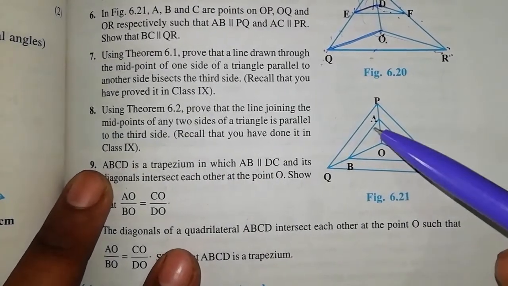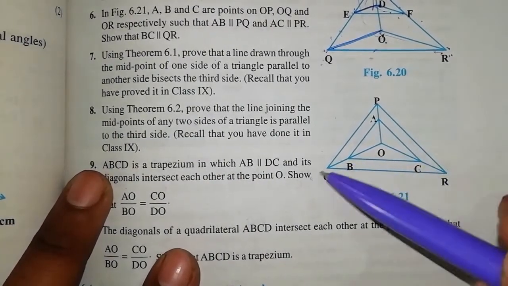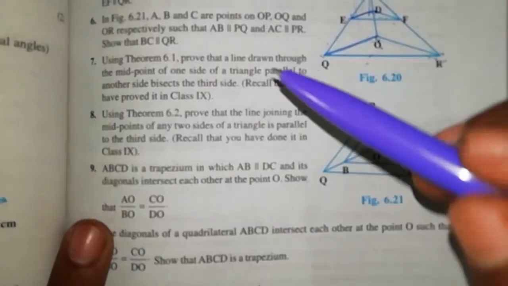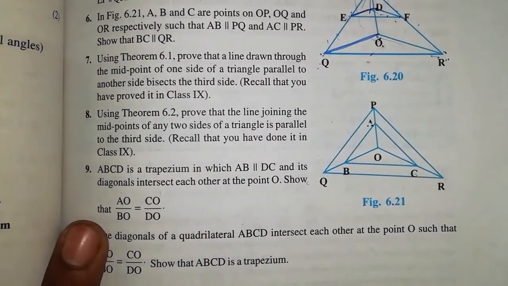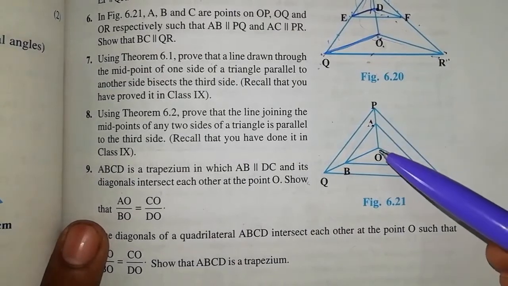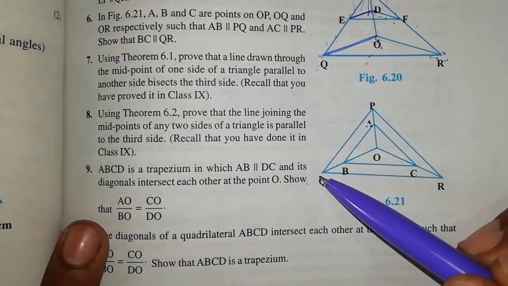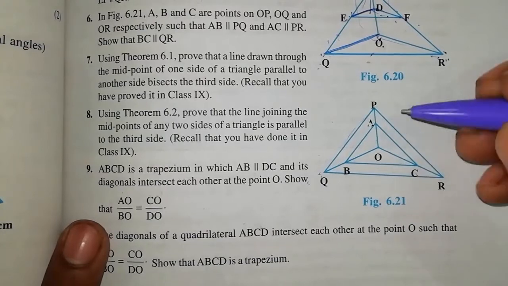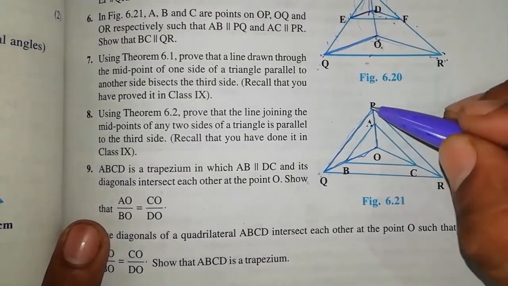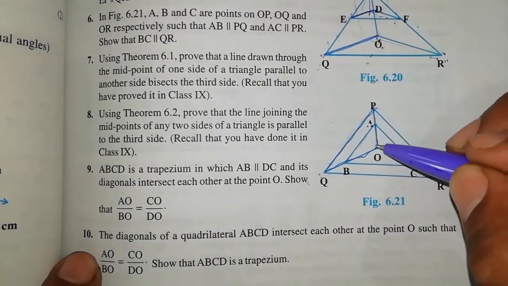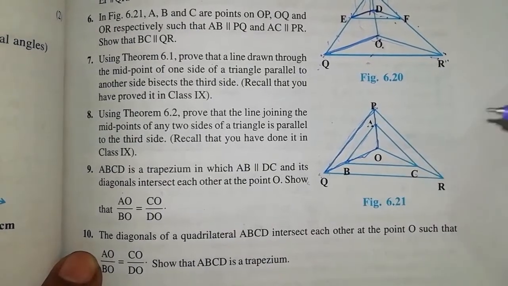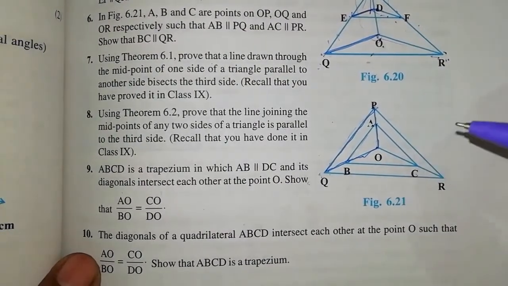In this question, A, B, C are points on OP, OQ and OR respectively. Look here at what is said. You just need to listen carefully. First of all, what is the triangle? We have the triangle OPQ, this triangle. In this triangle, AB is parallel to PQ. So we can say that OA upon AP is equal to OB upon BQ.